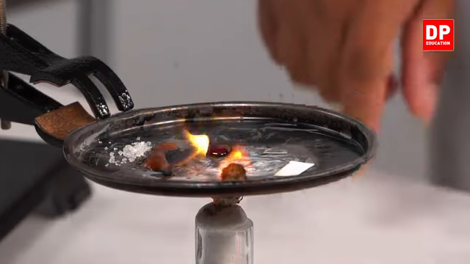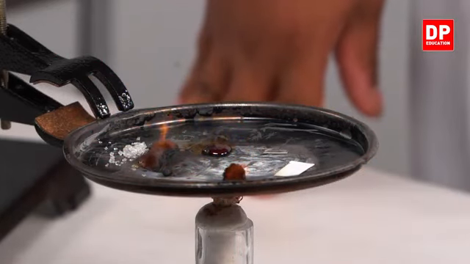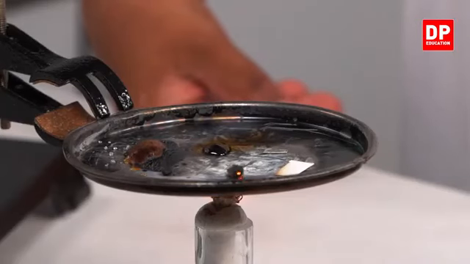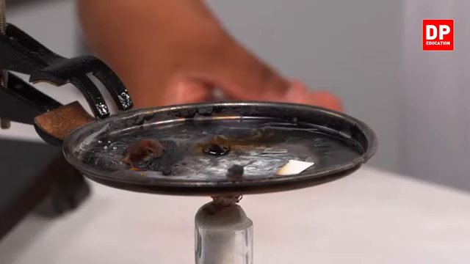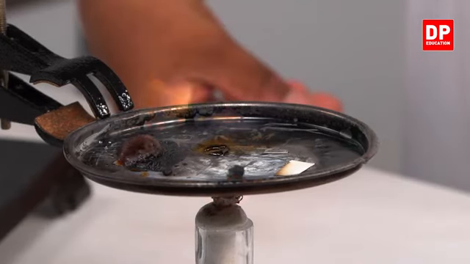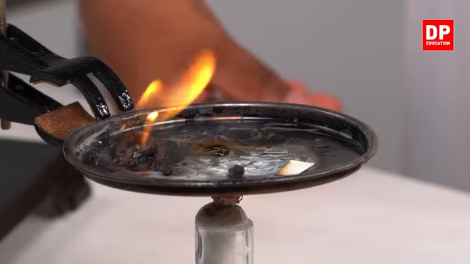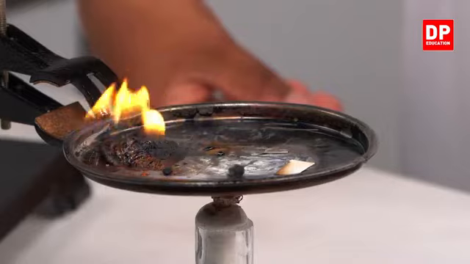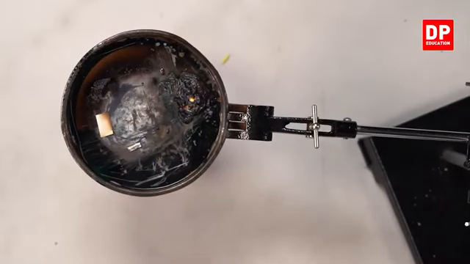You could observe that the matchstick got ignited quickly. Then after that the piece of sulfur, then the cotton wool, then the sugar crystals, the piece of paper.